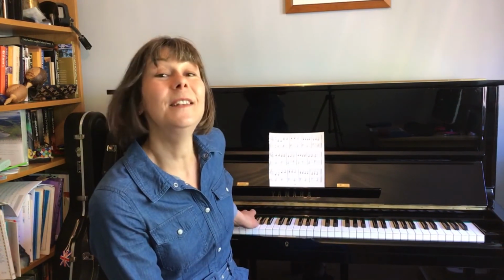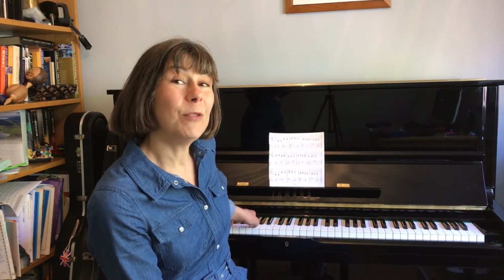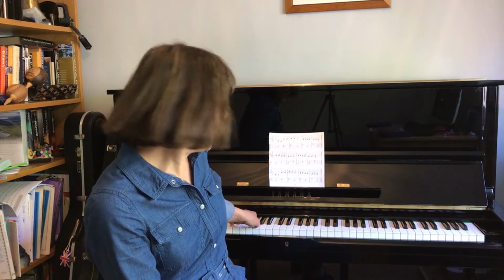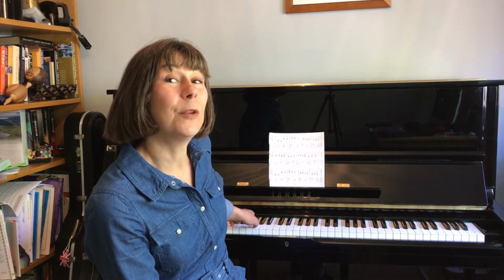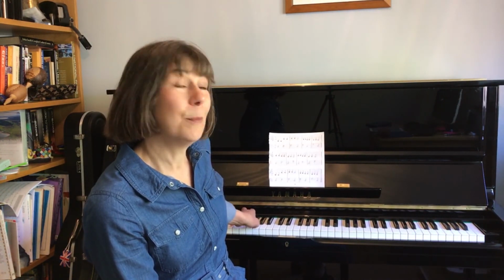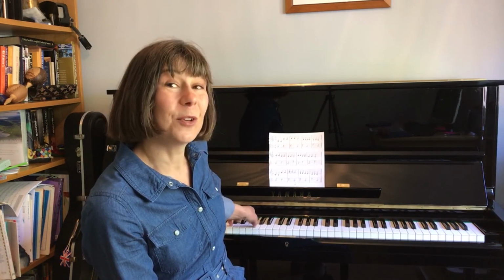So, I hope you enjoy playing your new tune this week, When the Saints Come Marching In. And if you want, you can either play the whole chord with the left hand, or if you're finding that tricky, you can just play the bottom note, or you can play the bottom and the top note of the chord. Good luck and enjoy playing the piano.